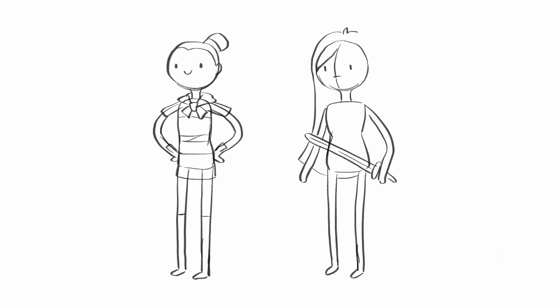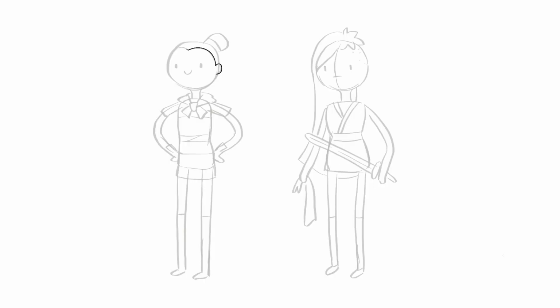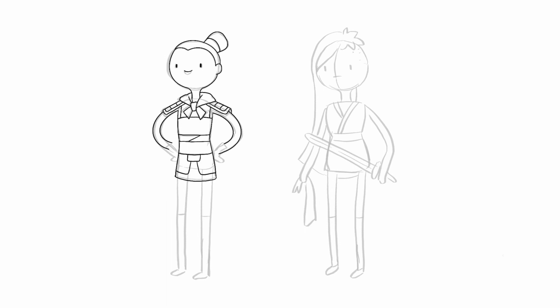For each princess I've done 2 versions. One where I've drawn the princess with all the elements of her classic design, but in the style of Adventure Time. And then one version of the princess where I've changed up her design using elements of her original design and personality to create a character that would be more likely to be found in the land of Ooo. So, for the first princess I'm drawing Mulan.